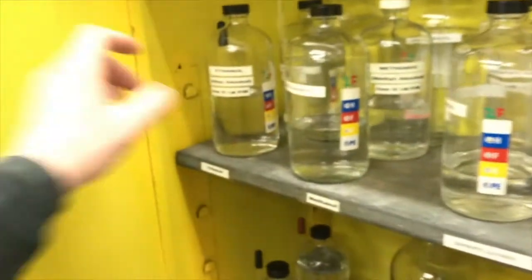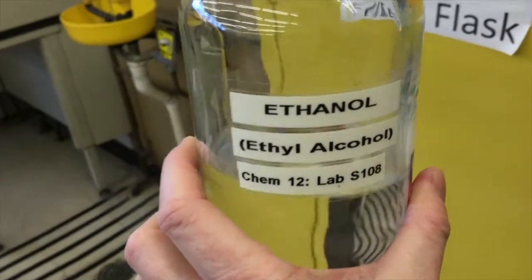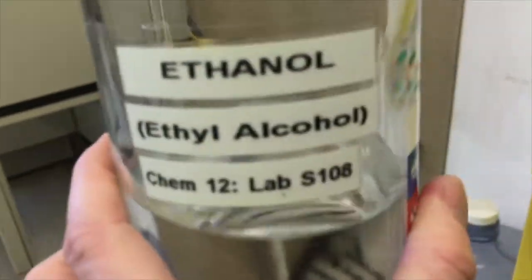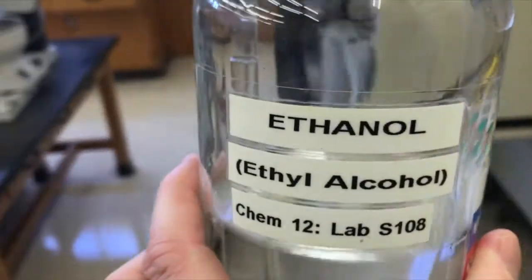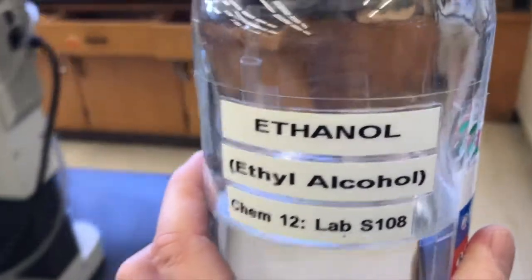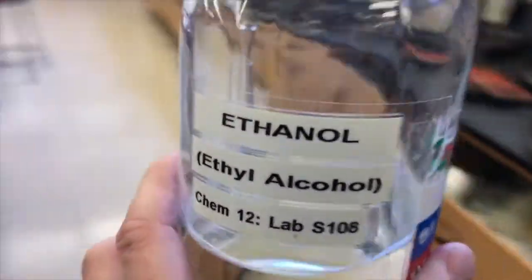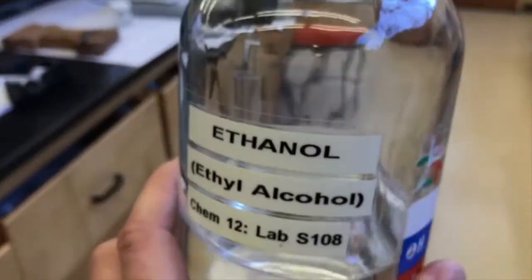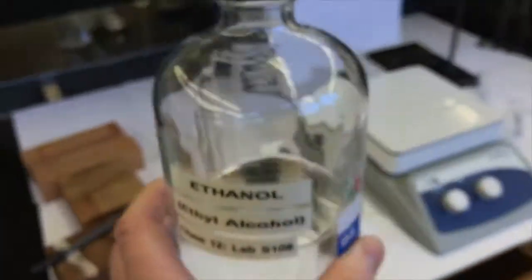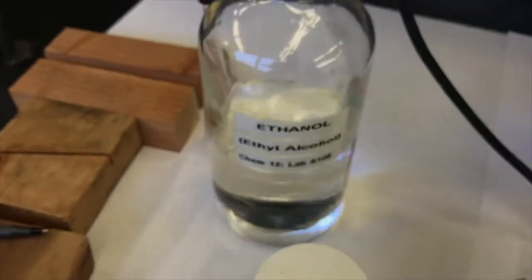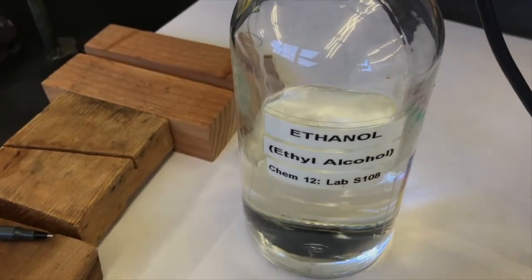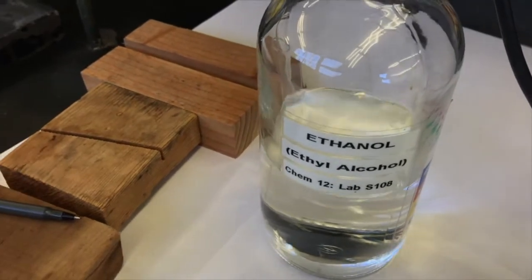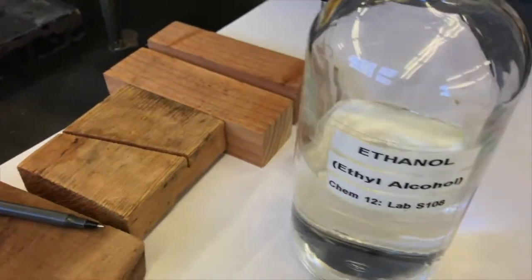Come on in here, we got our ethanol. And the ethanol is denatured ethanol. So that means, like I said before, it's got usually isopropyl alcohol or methanol added to it. This way you don't have to pay taxes on it like it's an ethanol you can drink, and then people won't drink it too. So you don't want to drink this ethanol in lab. This is bad. It'll kill you faster than just an alcoholic drinking ethanol.